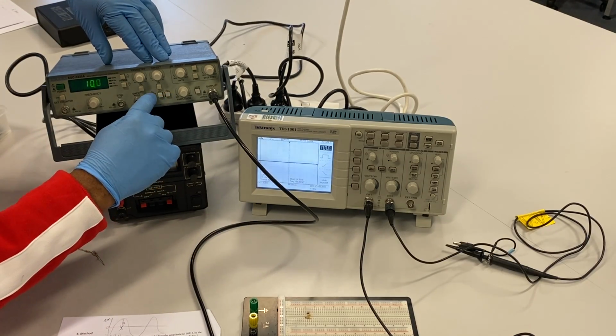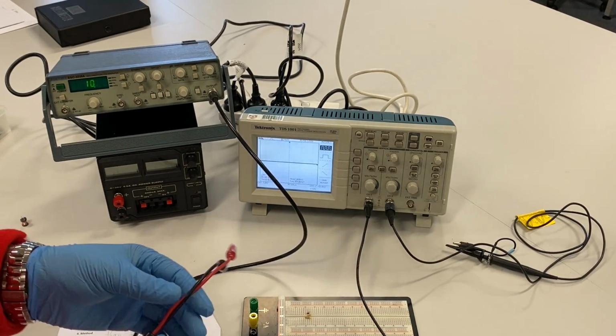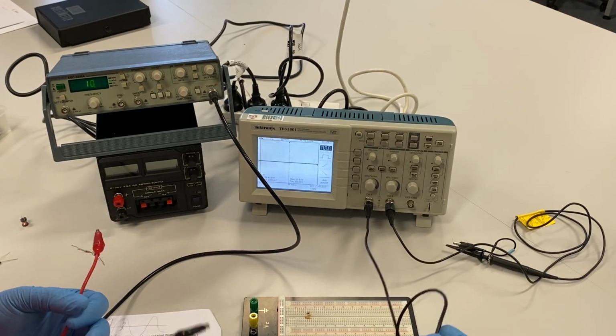Sinusoidal, triangular, square. I'll press this one. It means now a sinusoidal signal is coming out, right? But I don't know what amplitude this signal is yet. I need to verify with the oscilloscope.